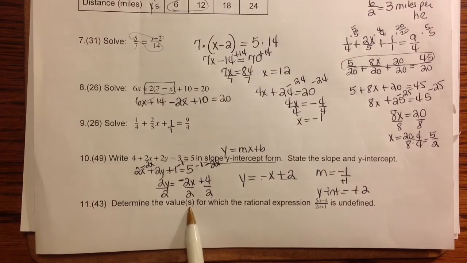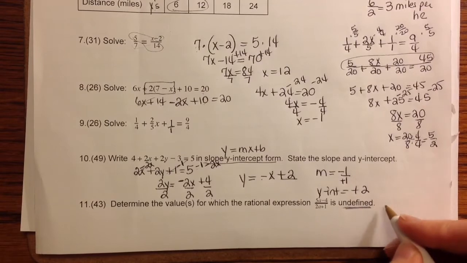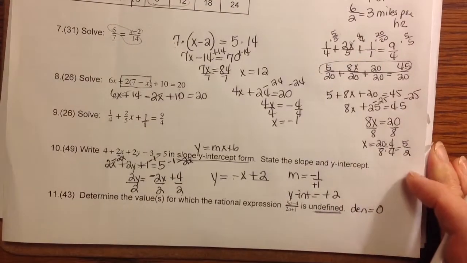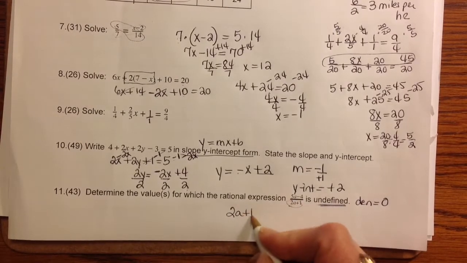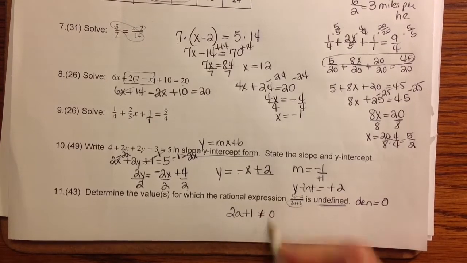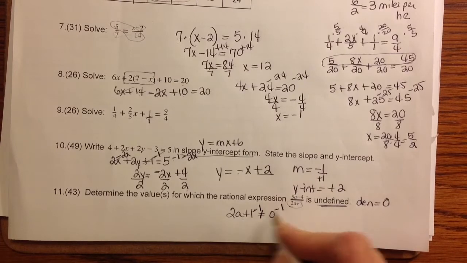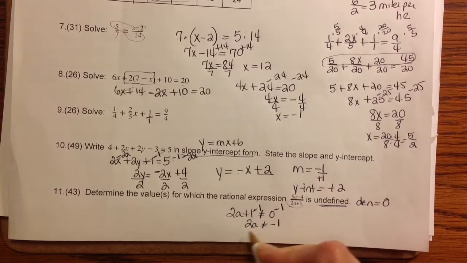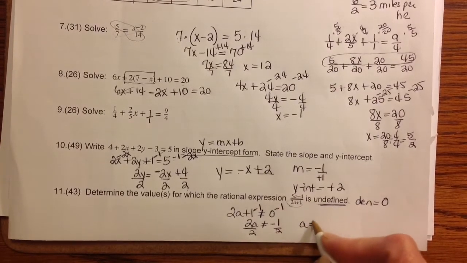Determine the value or values for which the rational expression is undefined. A fraction is undefined when the denominator is 0. Well, the denominator of this is 2a plus 1. And to be undefined, then this can't be 0. So we'll solve and see what will make that 0. So if we subtract 1, we get 2a cannot be negative 1. Divide by 2, and we get that a cannot be negative 1/2.